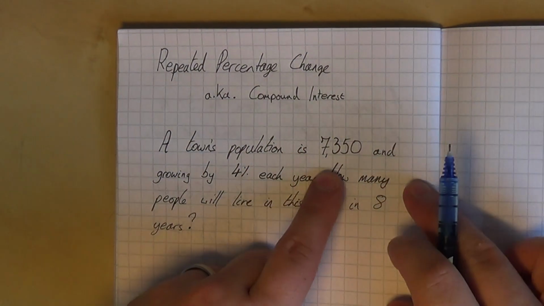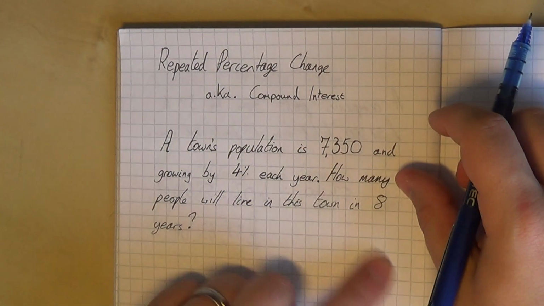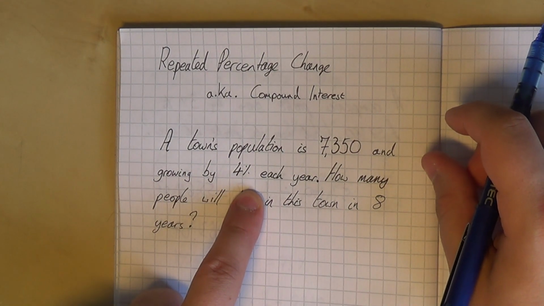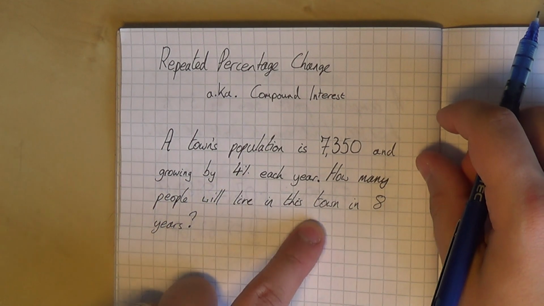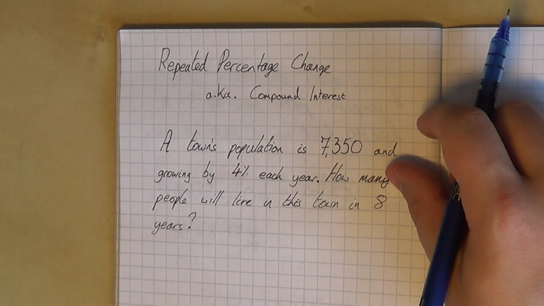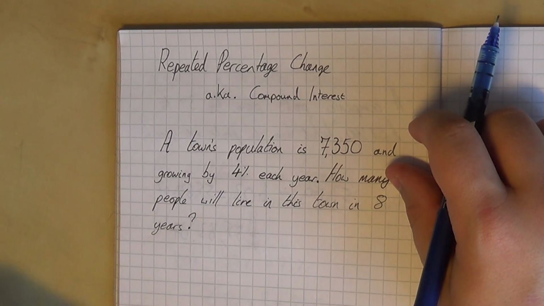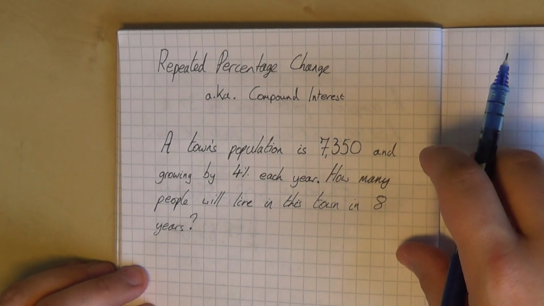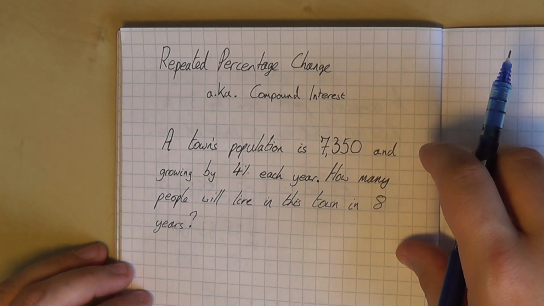So we've got a town with 7,000 odd people living in it. It's going to grow each year by 4%, which means people are moving in because it's a lovely place to live apparently. In 8 years' time, how big will this town be? So I'm going to do this two ways. First of all, the way that explains where it comes from, and then we're going to do it the way that's expected using a formula and a speedy way, and I'll show you where that arises from.